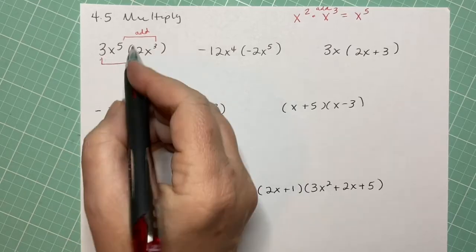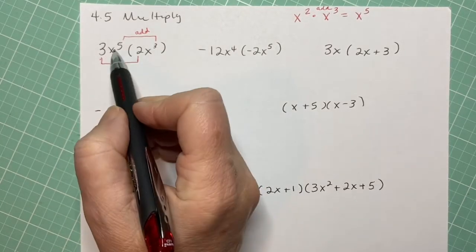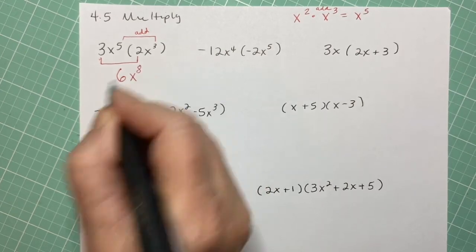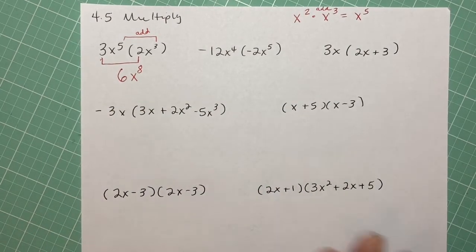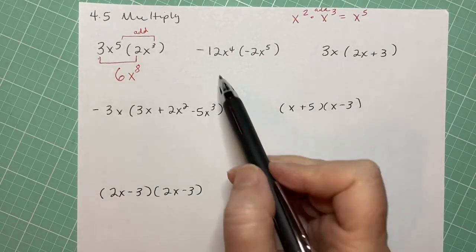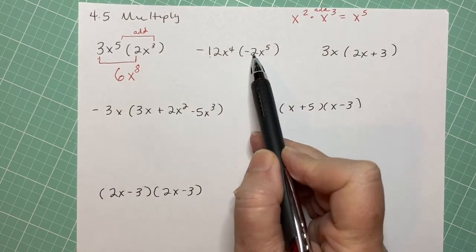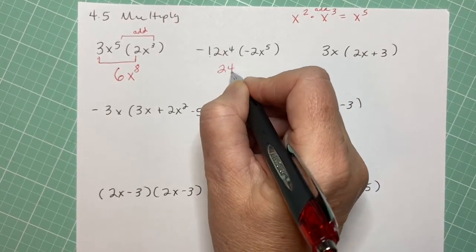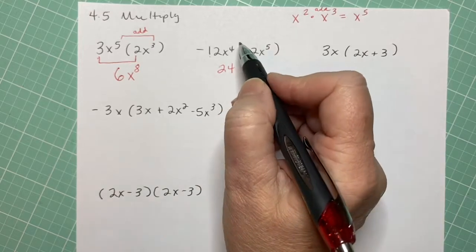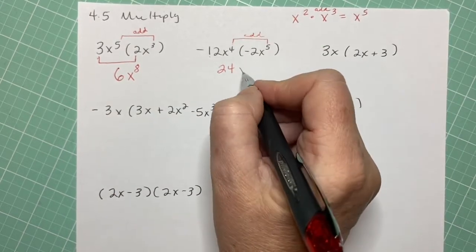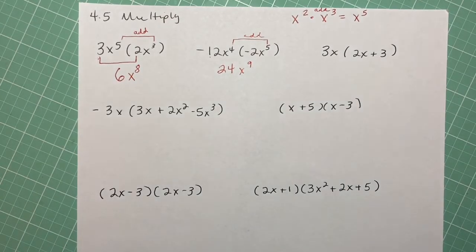So here I'm going to say 3 times 2 is 6. But then x to the 5th times x to the 3rd is x to the 8th, because when you multiply them, you really add them. So this next one, negative 12 times negative 2, the signs are alike, so it's going to be a 24. But then when you multiply your exponents, x to the 4th times x to the 5th is x to the 9th.